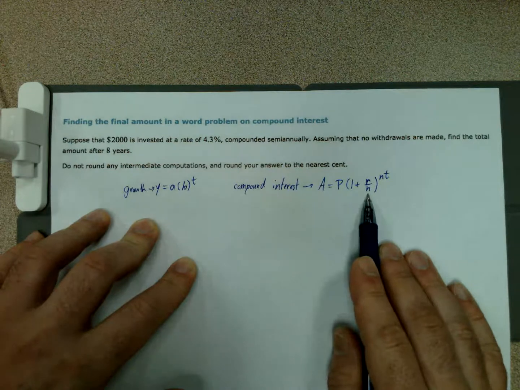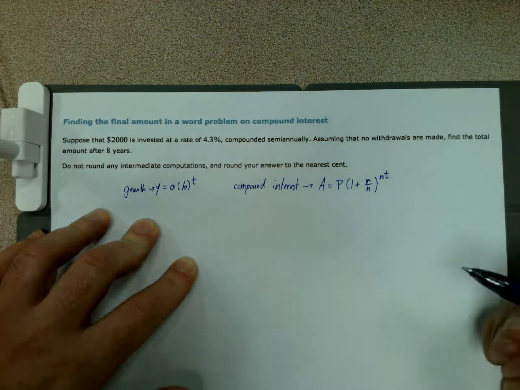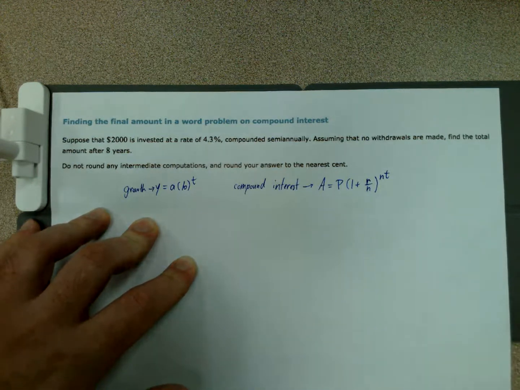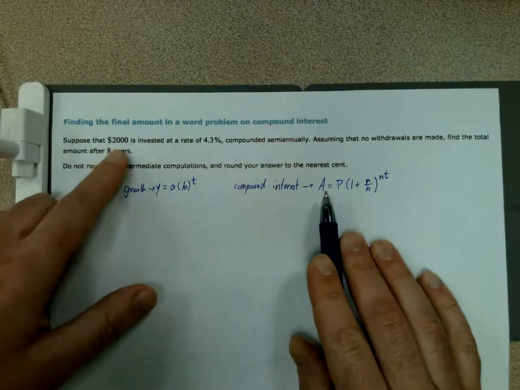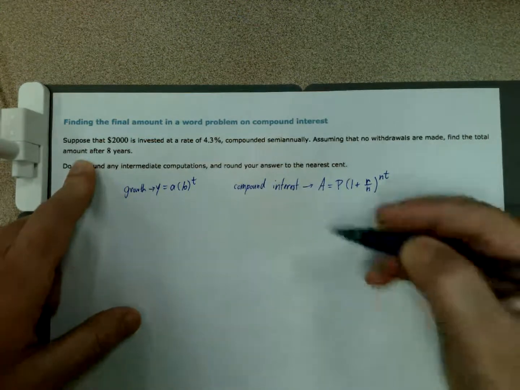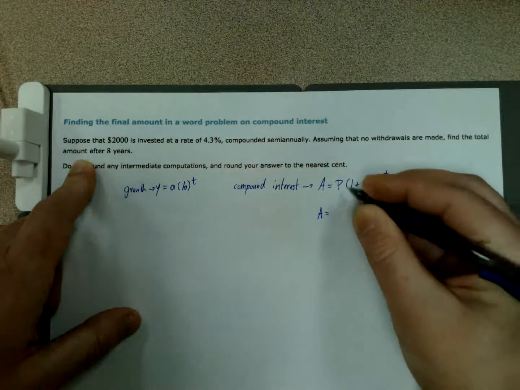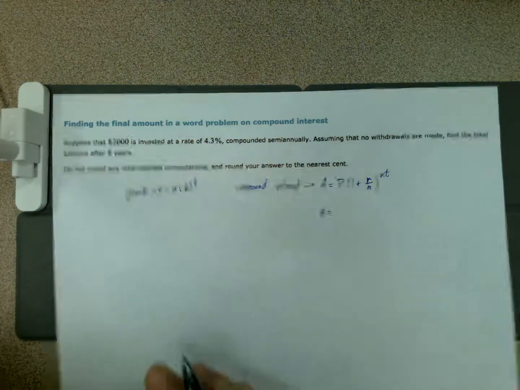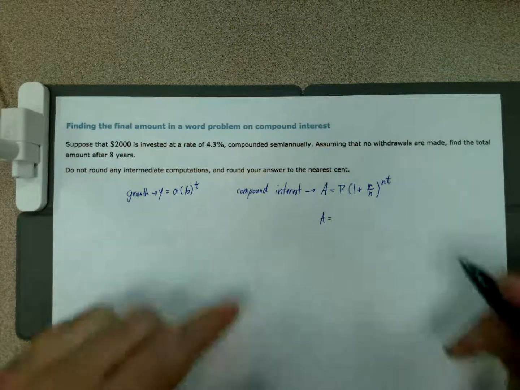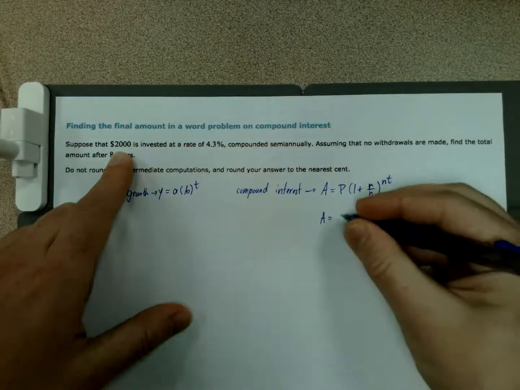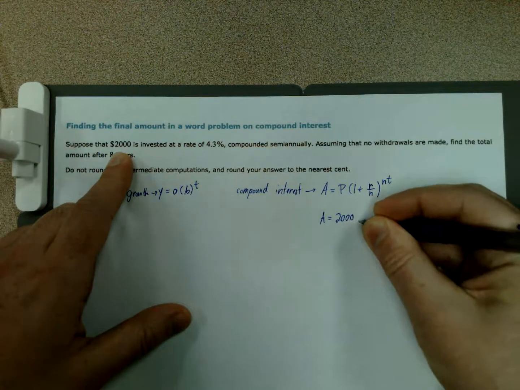We just have an extra n here in two places to represent how often the compounding occurs. It looks weird, but it is very similar, and the process is almost the same. So A is the amount, which is what I'm going to be looking for, the total amount, so I don't know that. And P stands for principal. That's how much money you start with, how much you invested from the very beginning. So that's our initial population of money. So we have $2,000 invested right now.